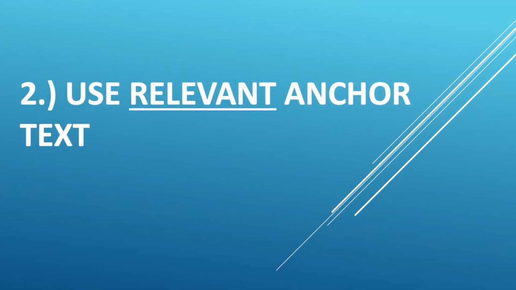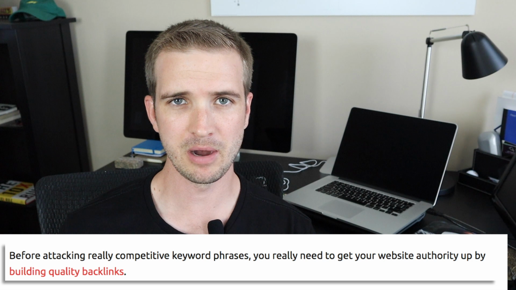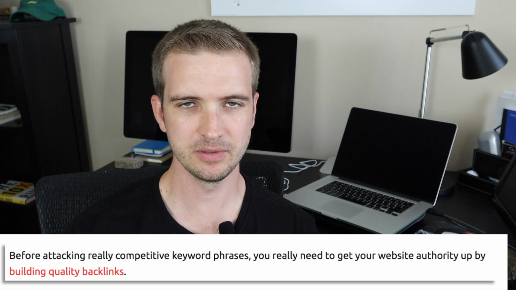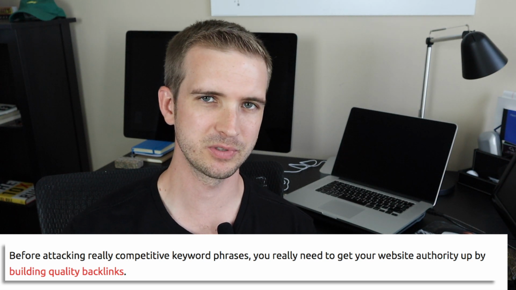Number two is to use relevant anchor text, and sometimes you can even use keyword-rich anchor text as long as you're not overdoing it. So by keeping it natural, you also want to use relevant anchor text. For example, if you have a full sentence and then it says builds quality backlinks, if you have a blog about building quality backlinks, that would be a great spot to put an internal link. So you'd want to add an internal link to build quality backlinks. It's very relevant anchor text, and it also has some keyword richness to it.